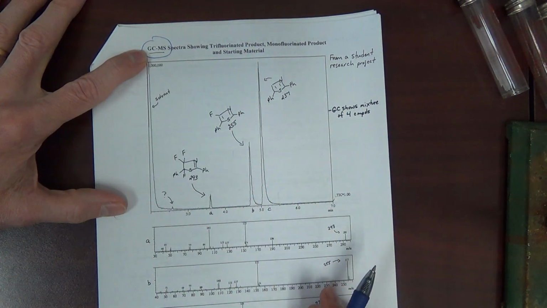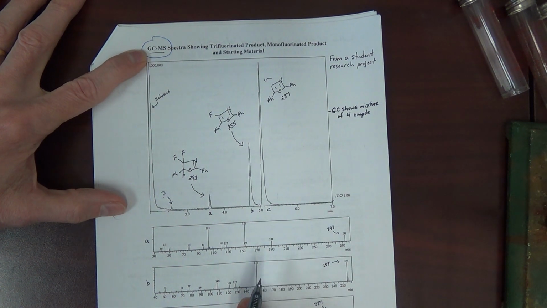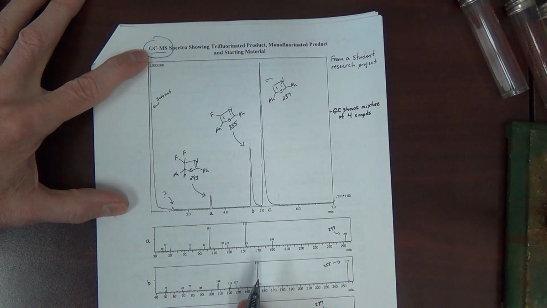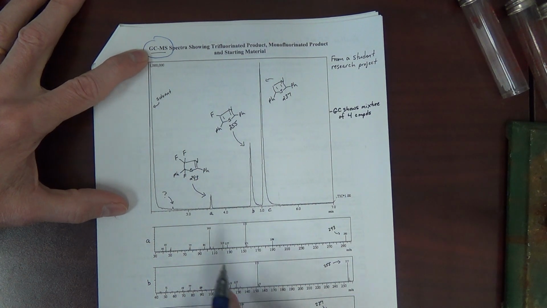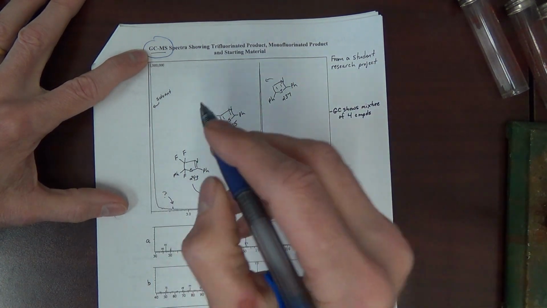This is a product from a reaction that was done in the student research lab. We had a product that was extracted from the reaction. We did a GC mass spec of that product. Is it pure? Or is it multiple components? This is the GC part.